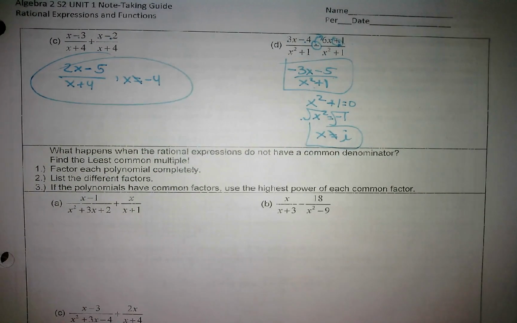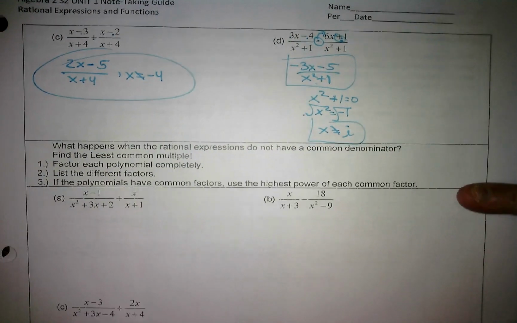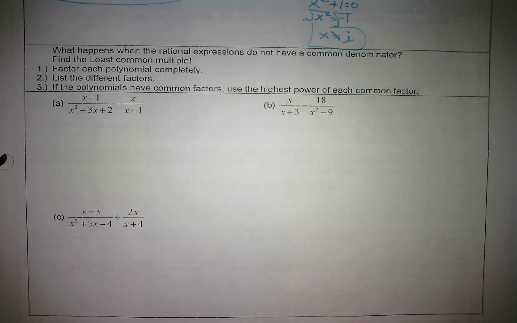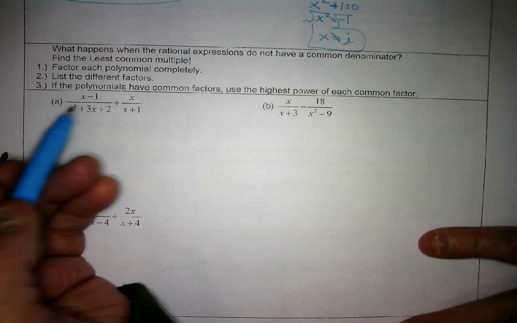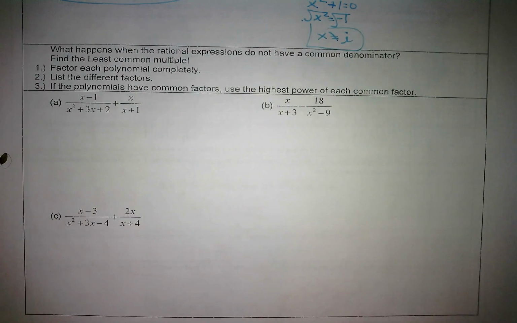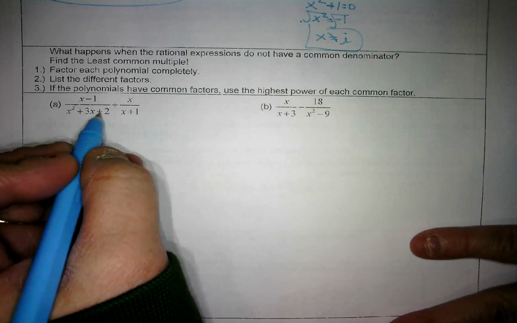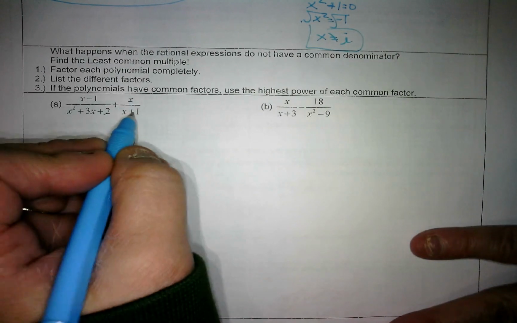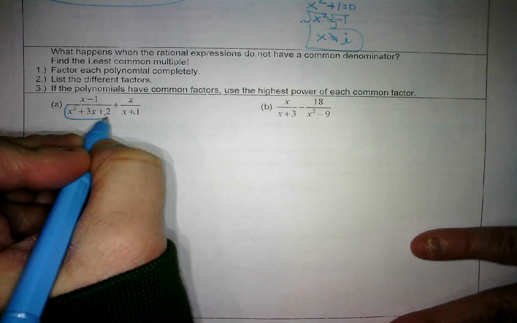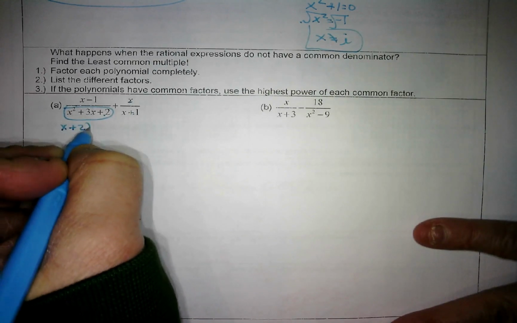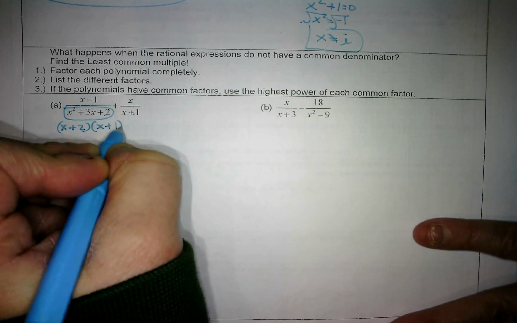We know from fractions that our denominators are not always the same. When we don't have common denominators, we want to find the common denominator. The easiest way to do that when we're working with polynomials and rational functions is just to multiply by whatever's not there. Let's take a look at these. So x minus 1 over this polynomial plus x over x plus 1. The first thing we're going to do is factor. So here we're going to wind up with x plus 2 and x plus 1.